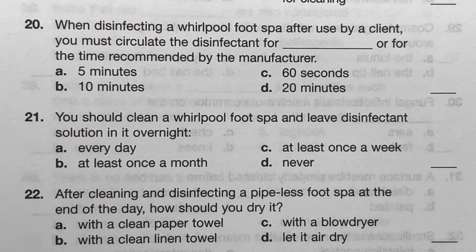Number 21. You should clean a whirlpool foot spa and leave disinfectant solution in it overnight. A. Every day. B. At least once a month. C. At least once a week. D. Never. And the correct answer is C. At least once a week.